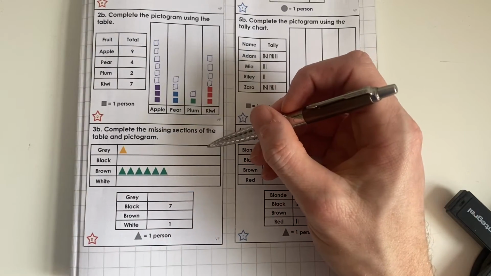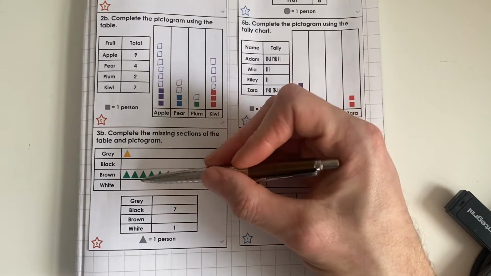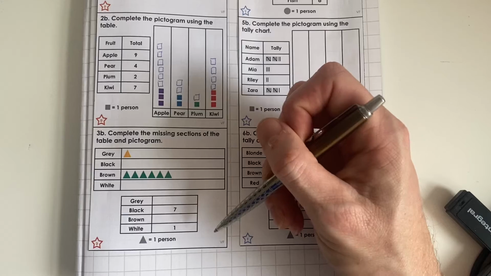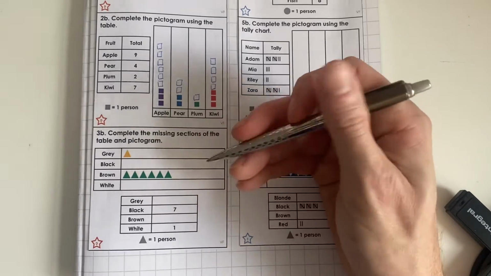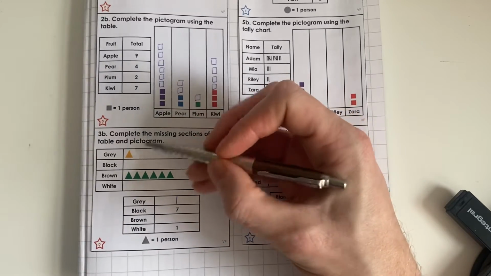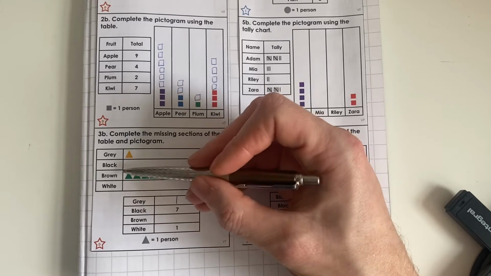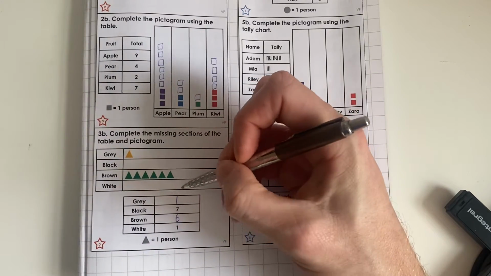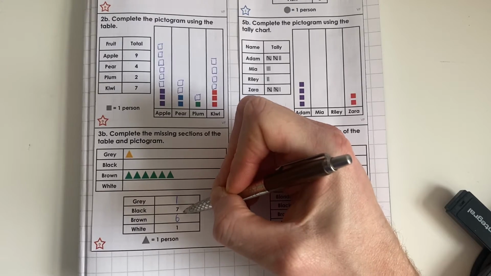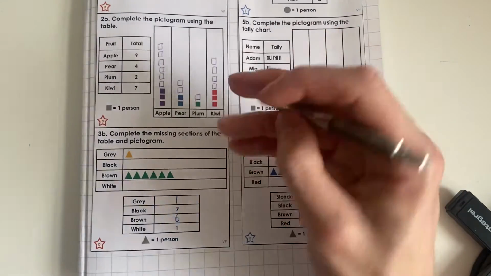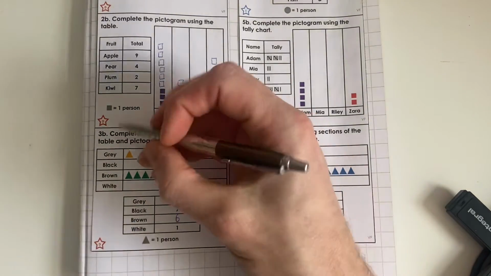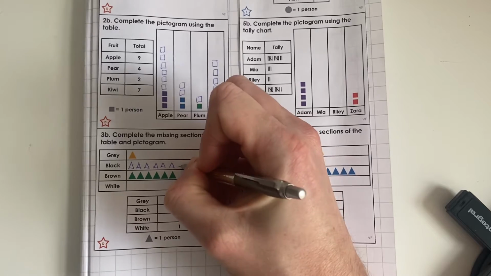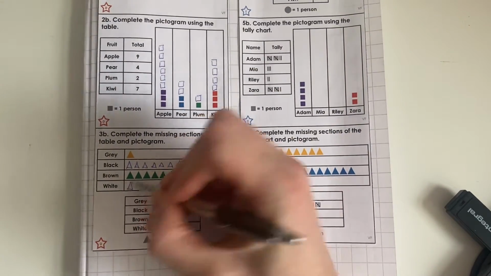Complete the missing sections of the table and pictogram. This one's a bit different, where we've been given half the information via the pictogram and half the information by the numbers on the table. Again, here each triangle is worth 1 person. So if we go to grey, that means there is 1 person there. We haven't got any information for black, so we just move on to brown quickly. So we've got 1, 2, 3, 4, 5, 6. And we've got no information for white here. We have got no pictograms. But if we go to our table, it says here there are 7 black people for each one person, so it's 7. So we need to draw 7 triangles. 2, 3, 4, 5, 6, 7. And then down to white, we've got 1.